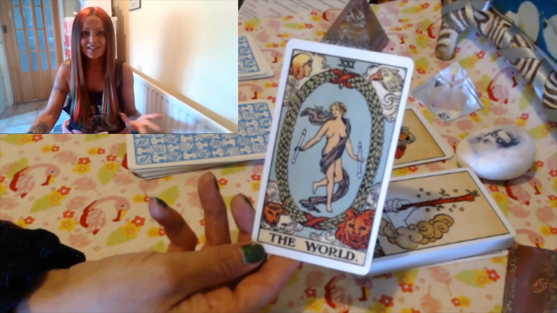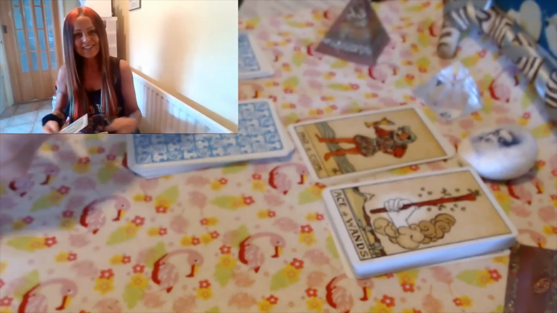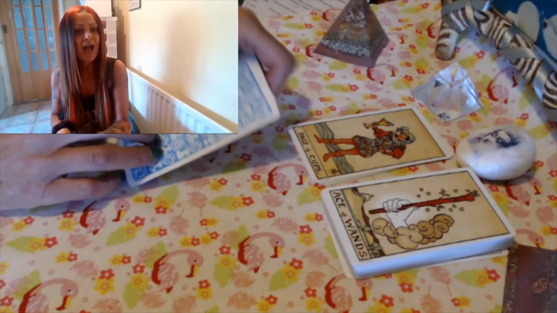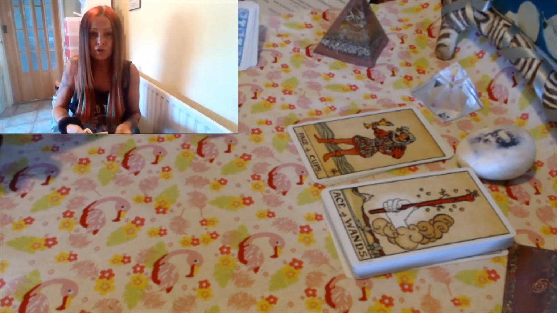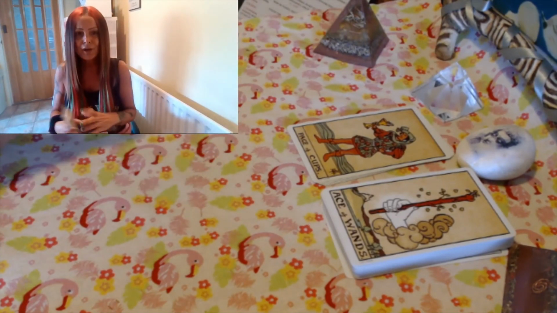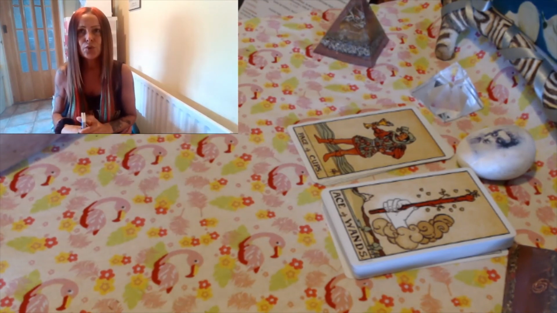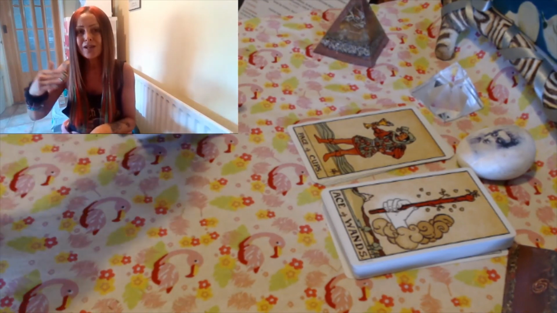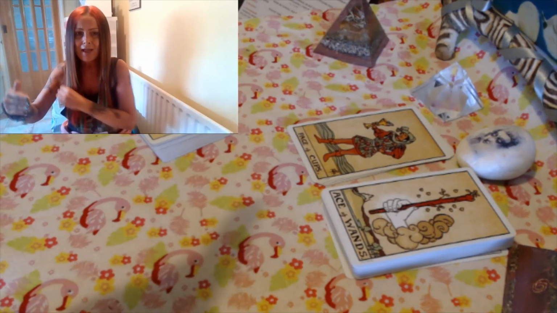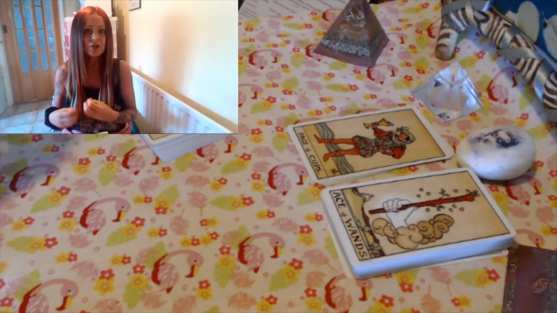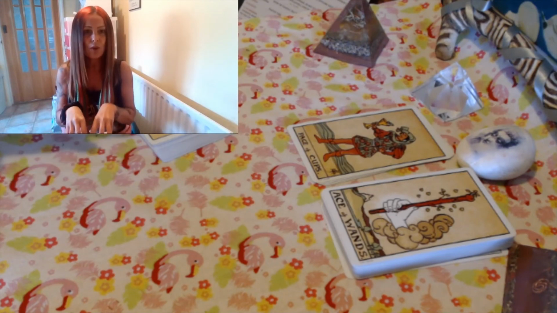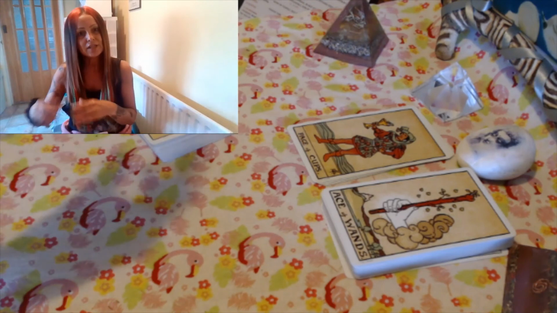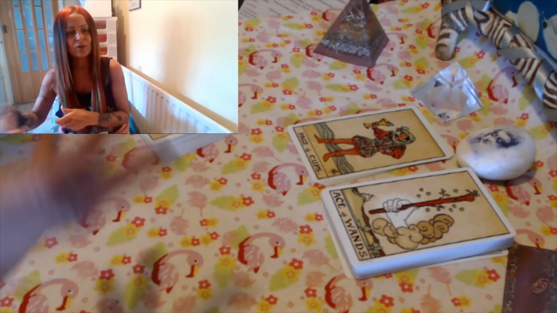So that is the meanings of the numbers in the minor and the major arcanas. If you can learn the numbers, it's going to put you just a little bit ahead in learning the major arcana, all right? Obviously, it's going to help with the minor, but it's going to help with the major as well, all right?